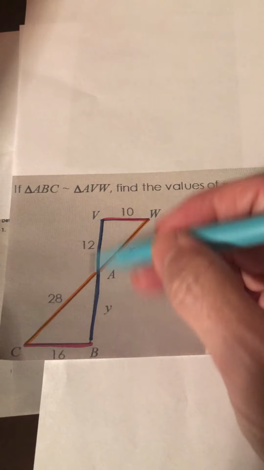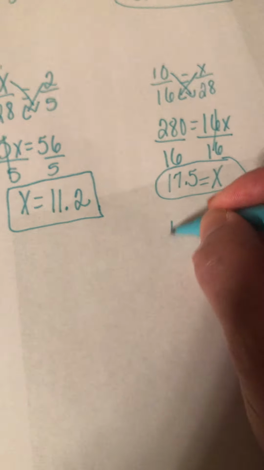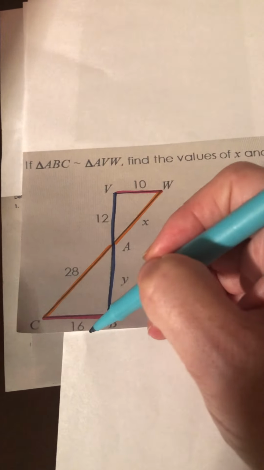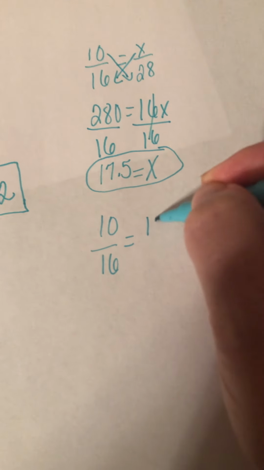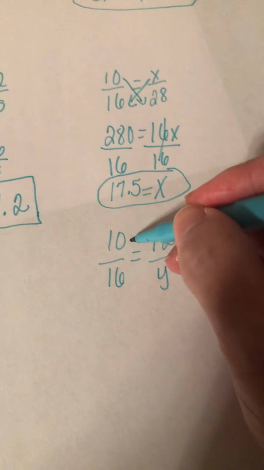Now Y is going to be on our blue. So once again, if we do 10 over 16 like we did before, I went from the top triangle to the bottom triangle. When we do blue, I've got to do top to bottom, or 12 over Y. So let's do a cross product.